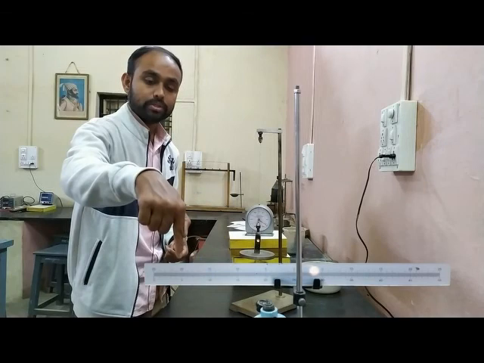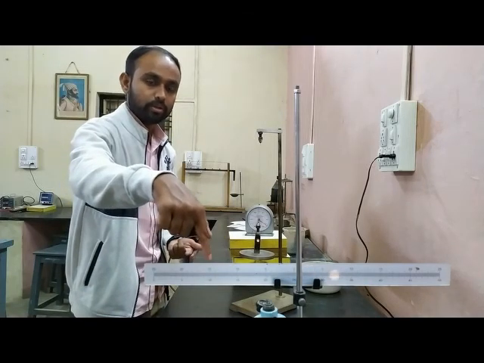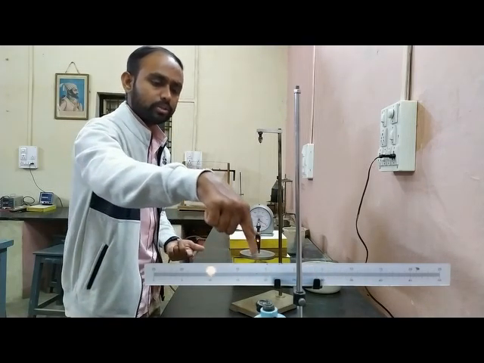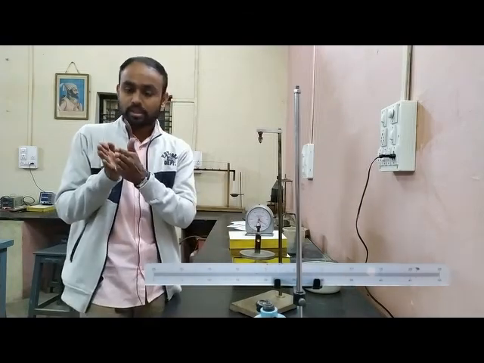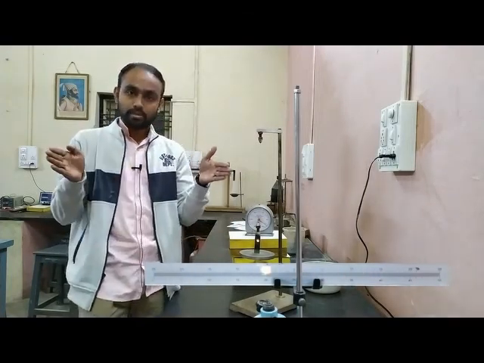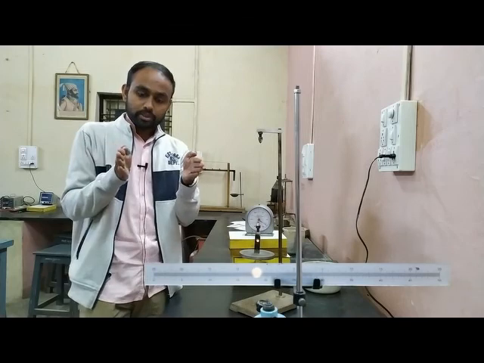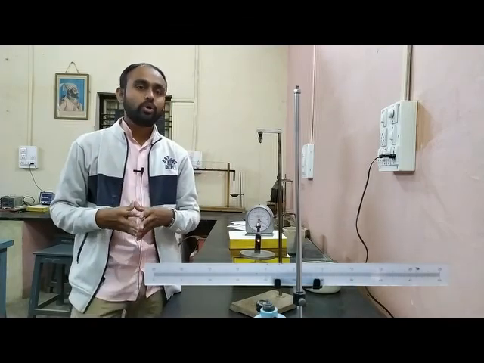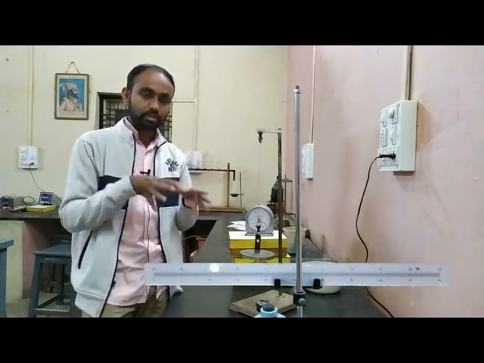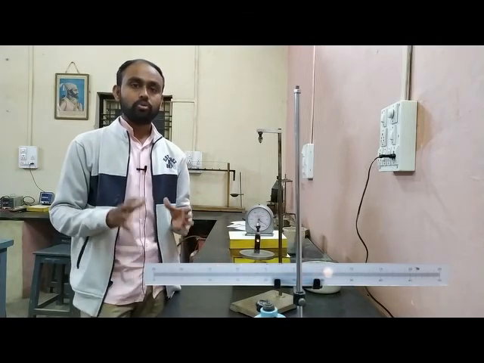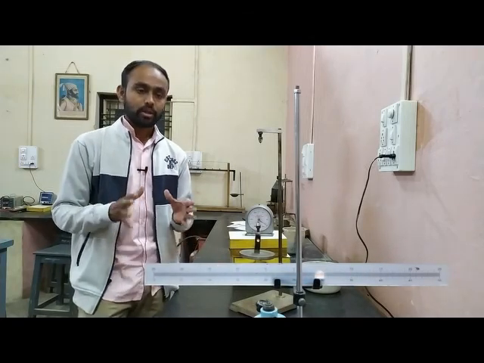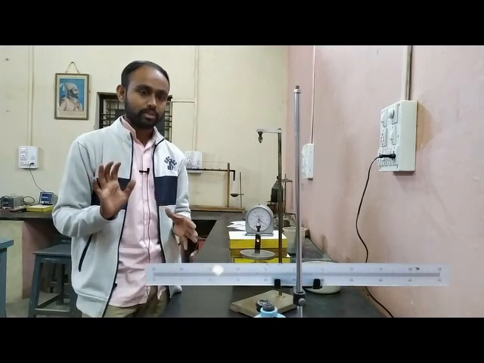That means for the first oscillation the reading was 15, then for the 101st oscillation it is something like 5 or 6. That means the decrement has taken place. The oscillation amplitude is decreasing, and that is what we call the logarithmic decrement. So that is what our lambda 0, that means we will find the logarithmic decrement, that is lambda 0.